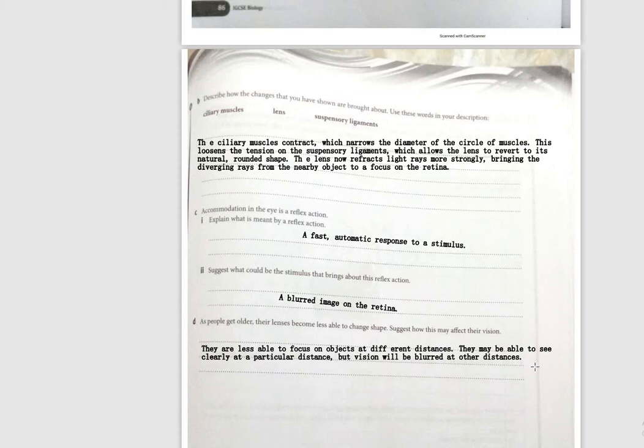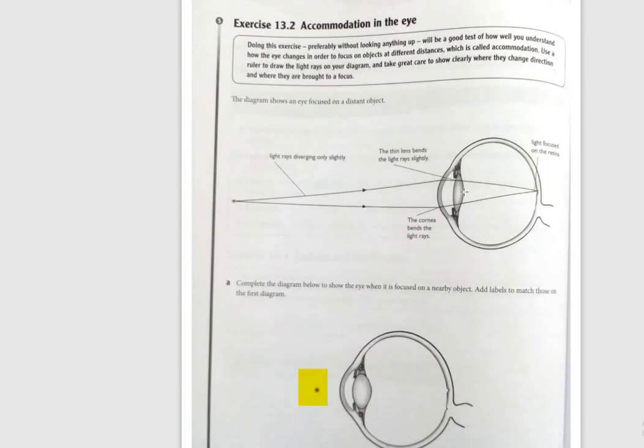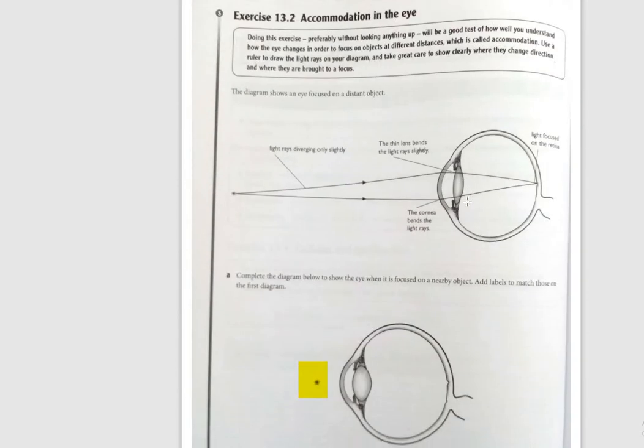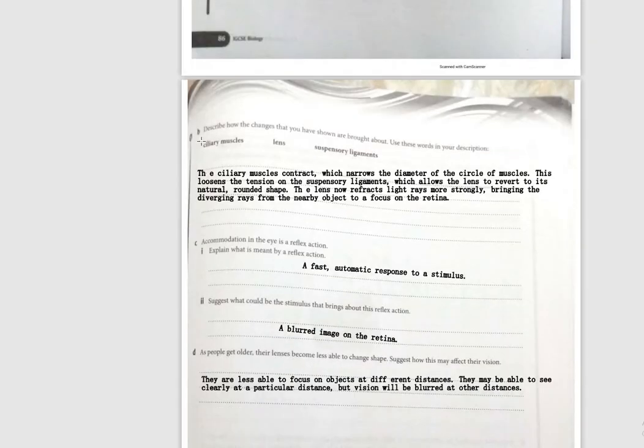You basically have to explain the changes that you see over here and here. You have to explain it using these specific terms: ciliary muscles, lens, and suspensory ligaments, right? So now you can say the ciliary muscles contract, which narrows the diameter of the circular muscles.